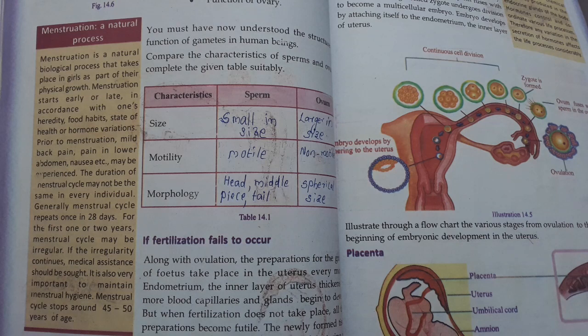Then menstruation. What do you mean by menstruation? Menstruation is a natural biological process that takes place in girls during their physical growth. Normally it starts from 9 to 13 years. But it may vary according to one's heredity, food habits, state of health, etc.